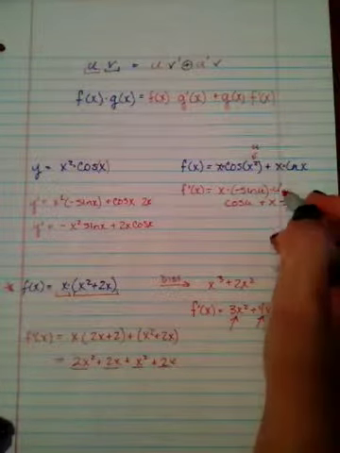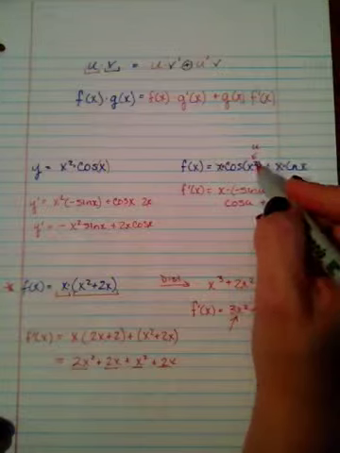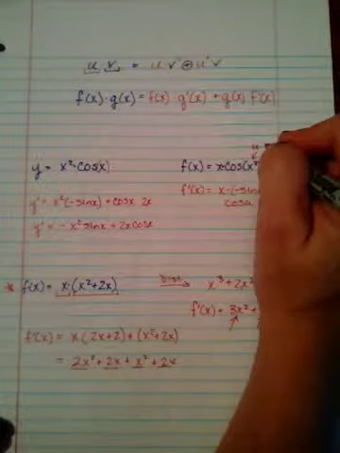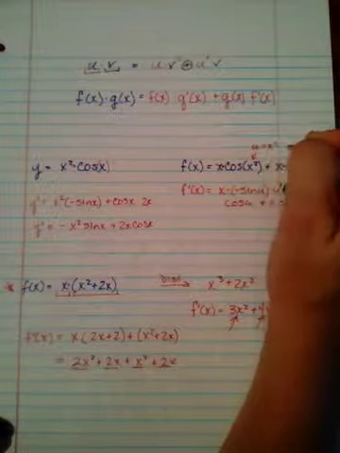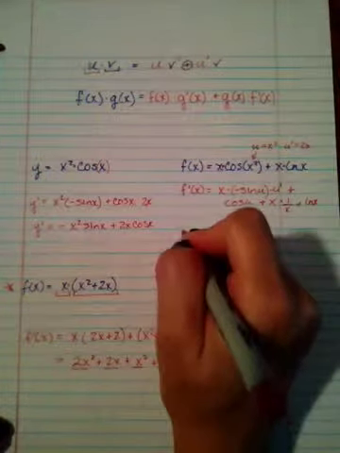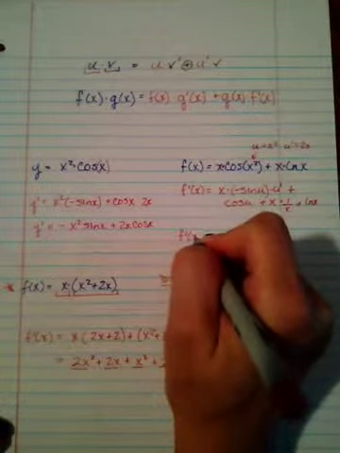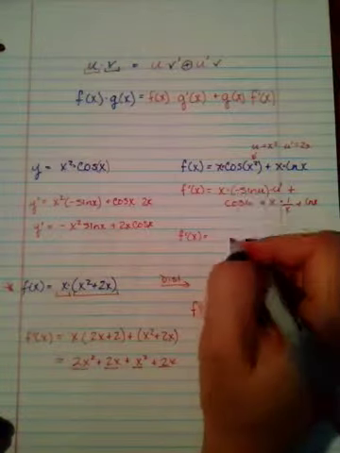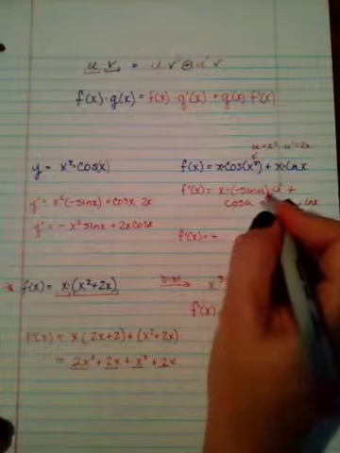So if I clean this up, I know that my u prime is the derivative of x squared, so if u equals x squared, u prime equals 2x. So my final answer will be f prime of x equals, and it'll be negative because of the negative sign of u.